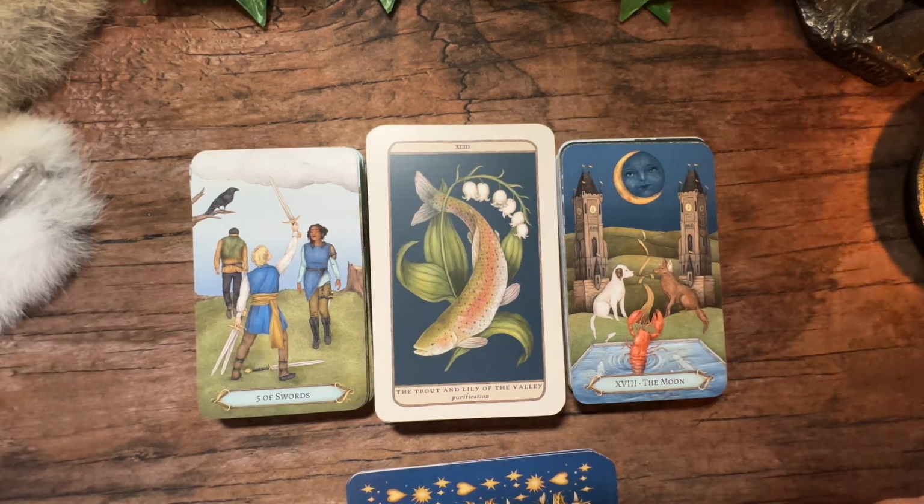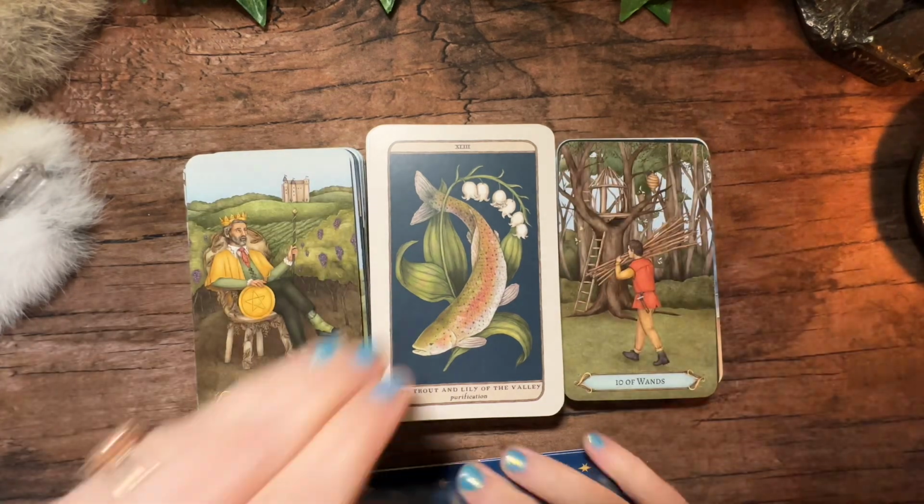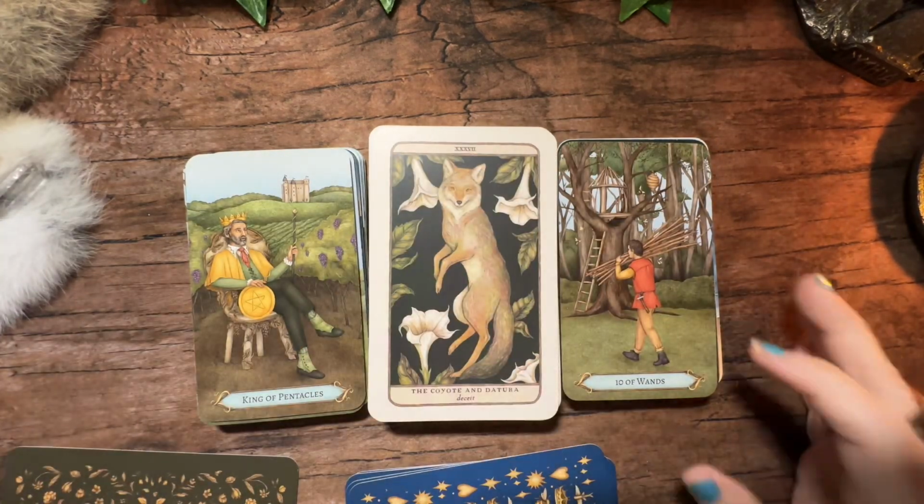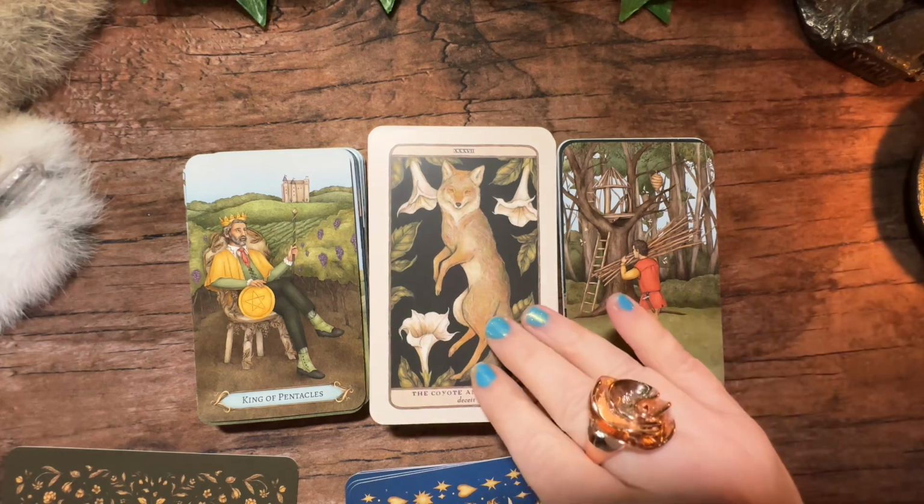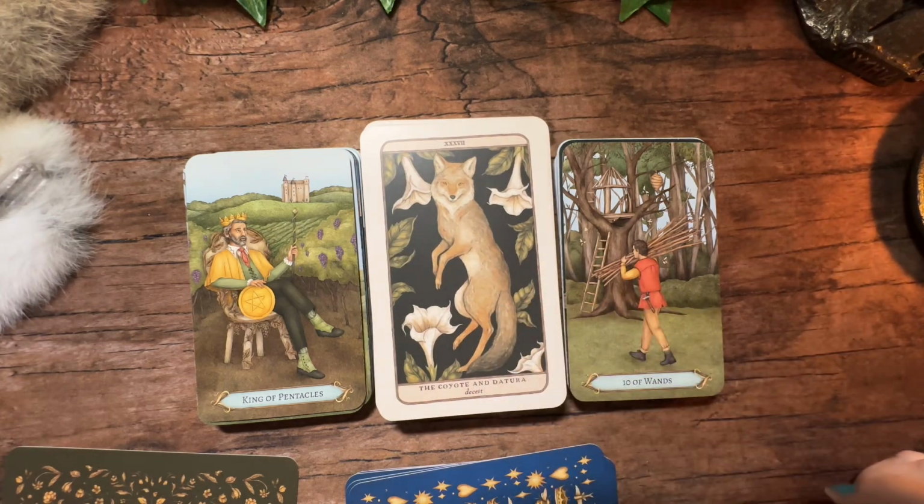But the 5 of Swords with the Moon and the Trout and Lily of the Valley, Purification. Huh. I think it definitely, with it being the same artist, I definitely see that it does go. The artwork definitely goes.